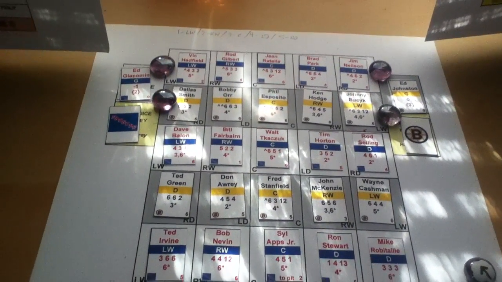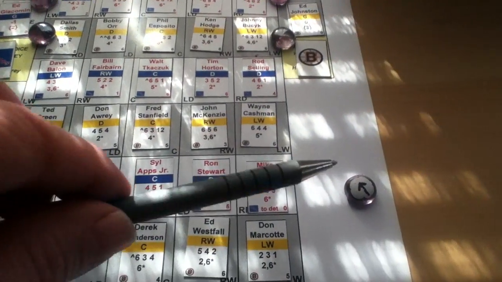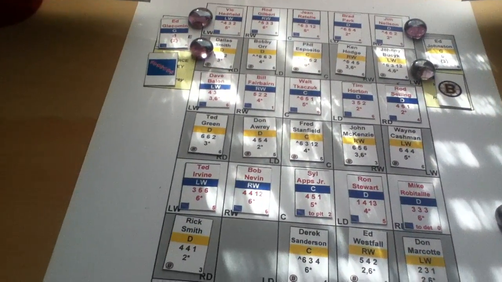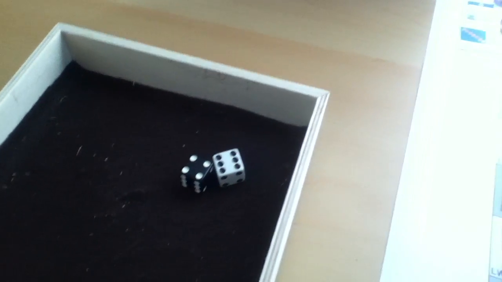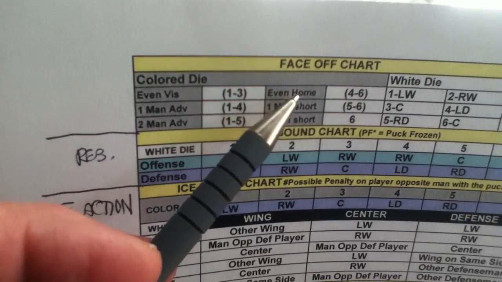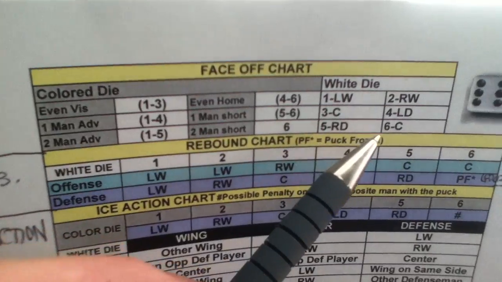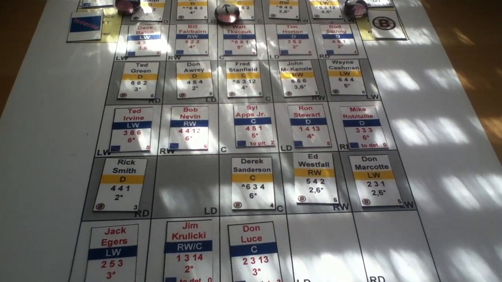I just use these little tokens here to indicate which line is on the ice, and I also have another one to indicate which player has the puck. So we'll just get going here. I'll roll 2d6, and it's a black 4 and a white 6. We look on the face-off chart, and a black 4 means that the home team has the puck, and the white die 6 says the center has the puck. So in that case, it's Phil Esposito.